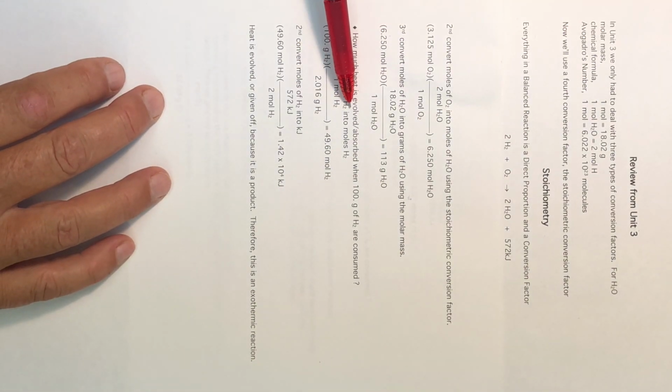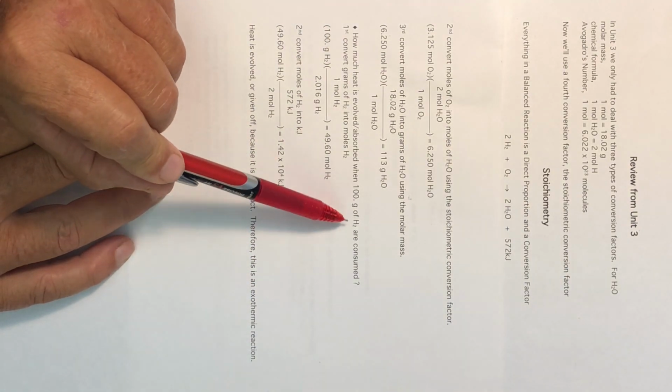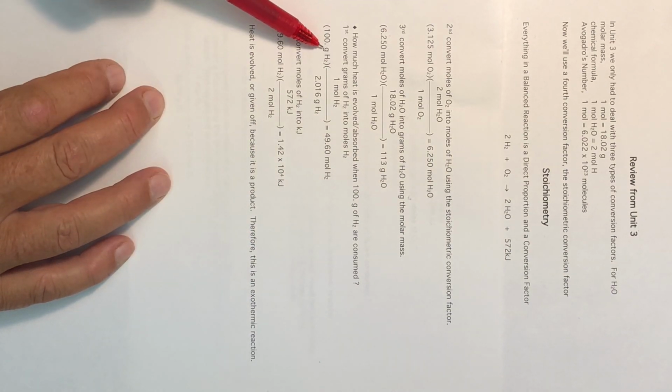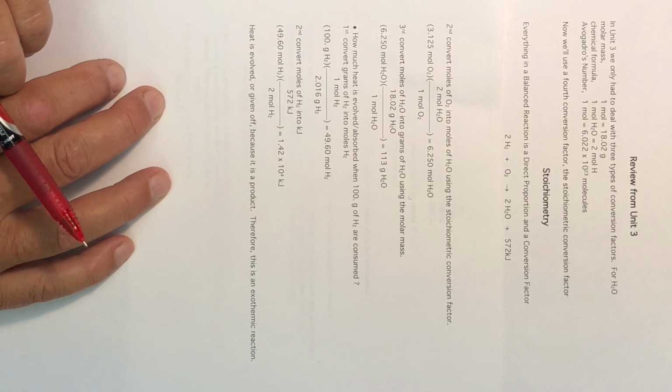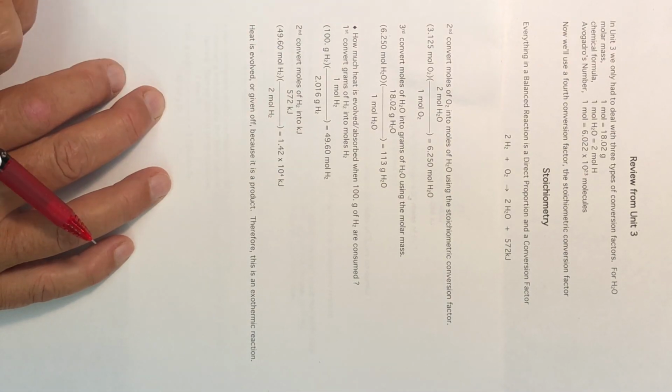So here's another problem. How much heat is evolved or absorbed when 100 grams of hydrogen is consumed? I have to start with 100 grams of hydrogen. And if I don't know anything about what I'm going to do, what's the first thing that you would do? According to the diagram at the end of Unit 2, we would look at going into moles.